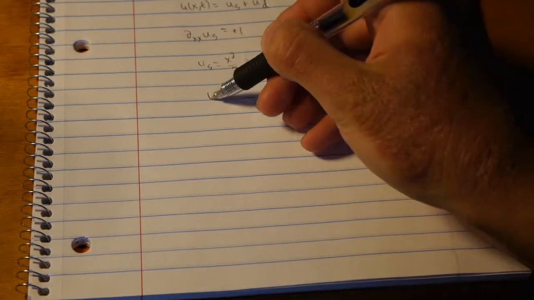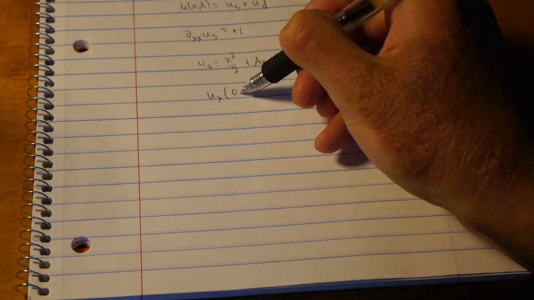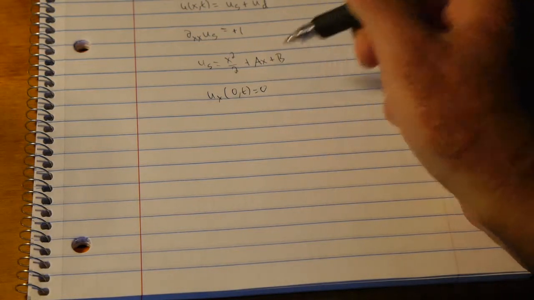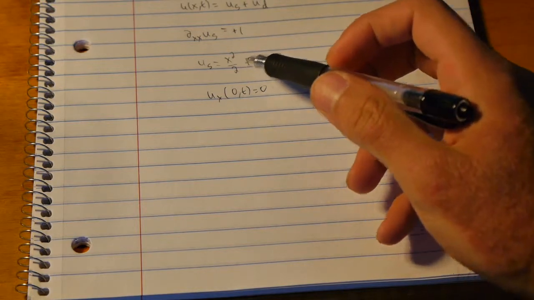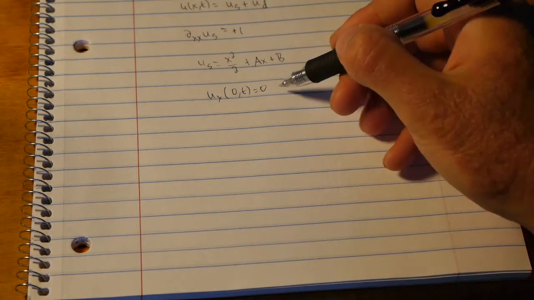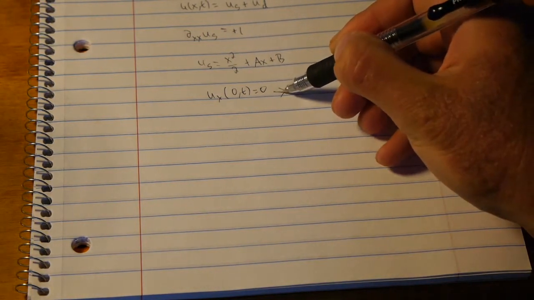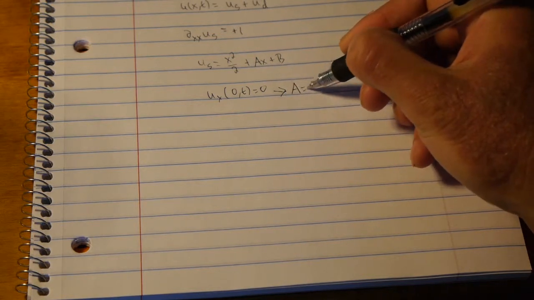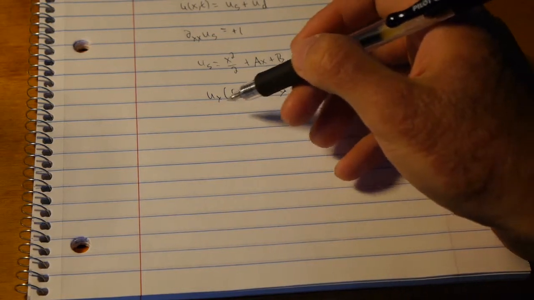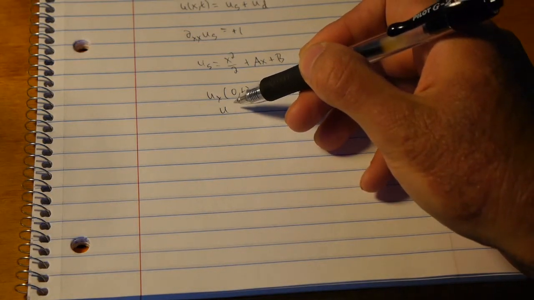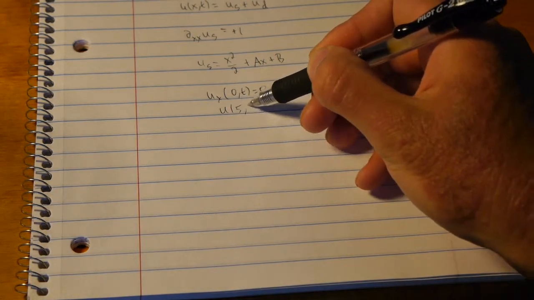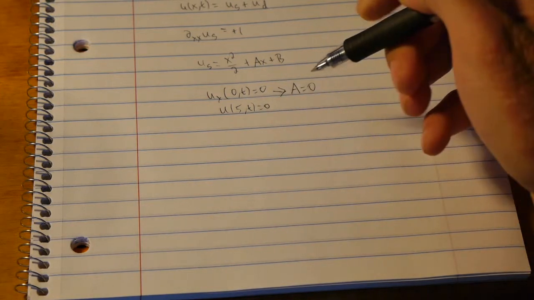So we have u_x of 0, t equals 0. You can solve for the derivative in your head here, and that will lead us to a is equal to 0. Now we also have u of 5, t is equal to 0.